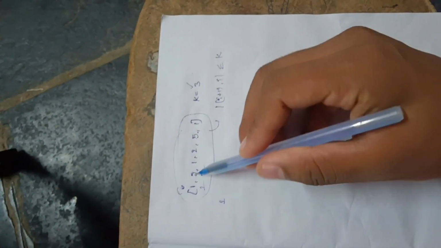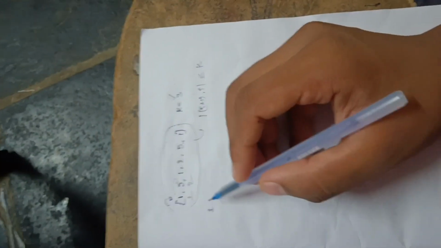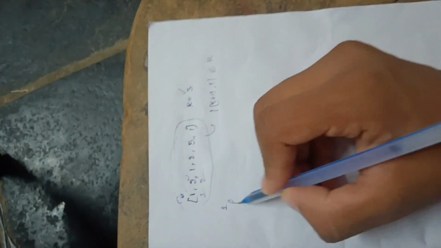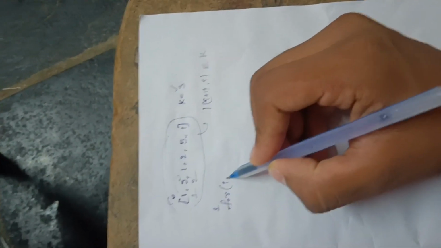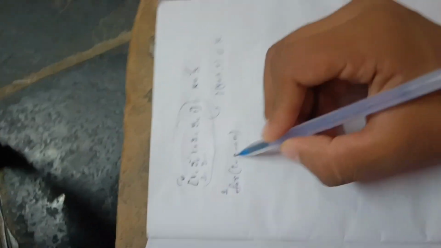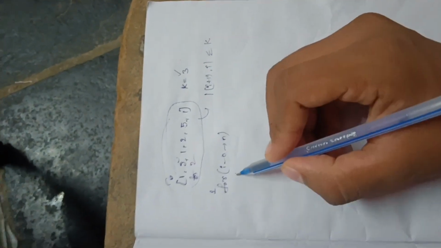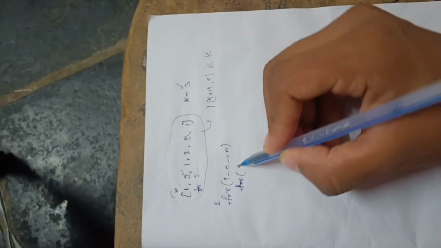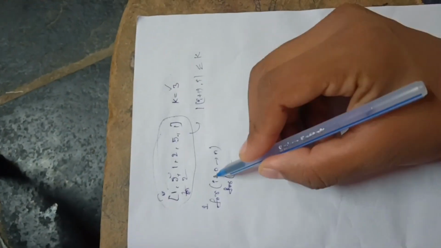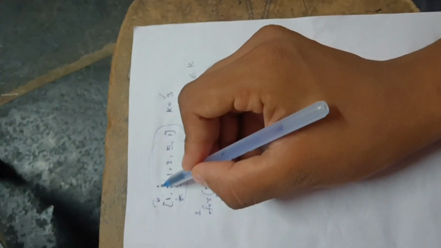And for every next element, let me write the intuition. Initially I have to write a for loop from 0 to n, because indexes are represented from 0. And now I have to write another for loop, which starts from i plus 1 to n. So here my second for loop starts.